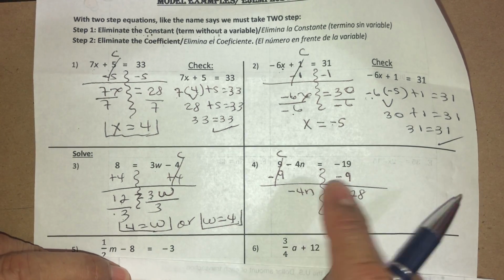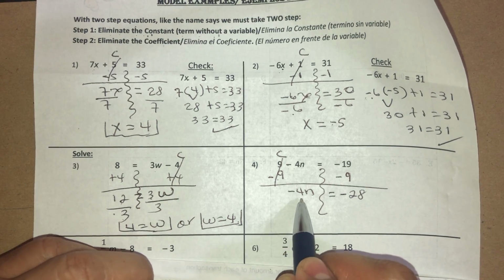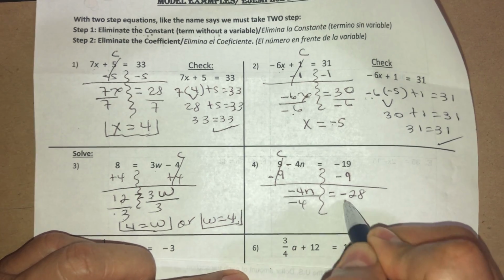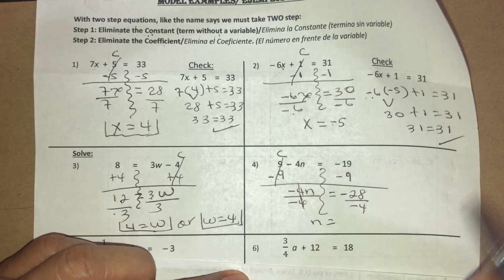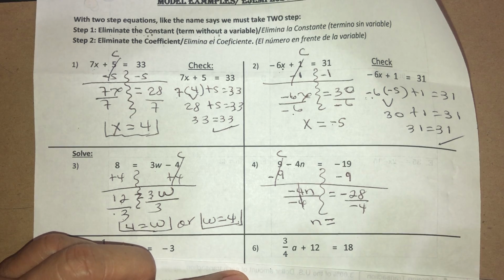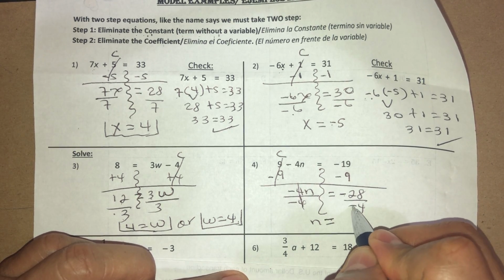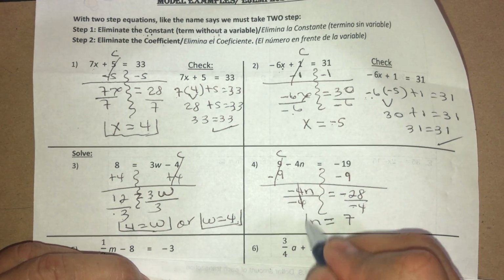I only did one step. What is my second step? Eliminate the coefficient. The coefficient is the number next to the variable, okay? Because it's negative, I'm going to divide by negative 4. Do not change the sign, please, okay? You only change the sign when you're doing addition or subtraction, not when you're dividing or multiplying. Now, minus times minus is a plus, so 28 divided by 4 is 7. That should be my answer.